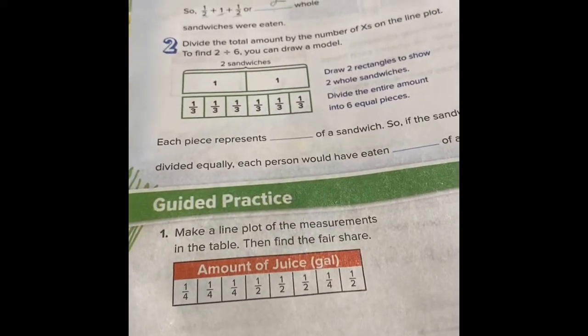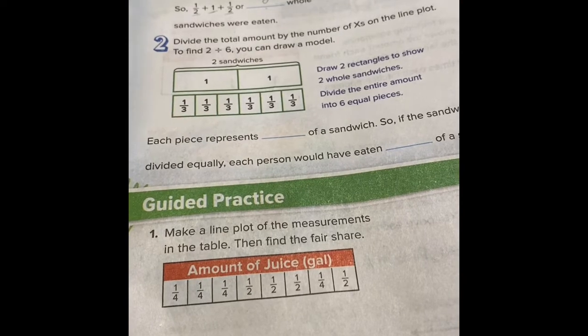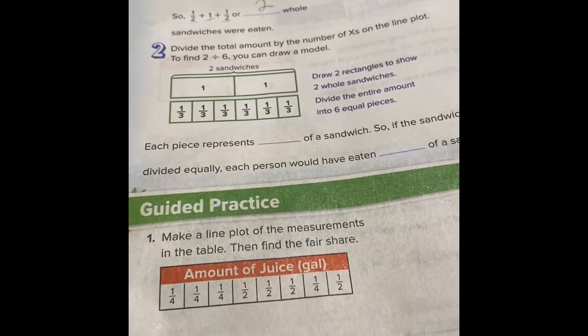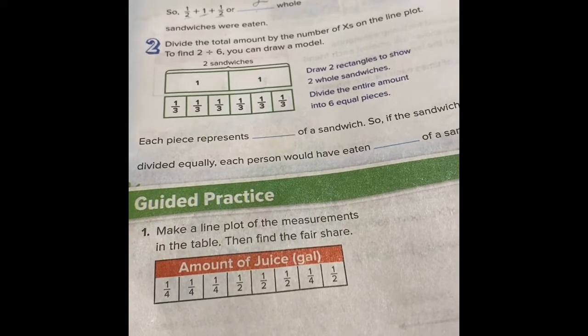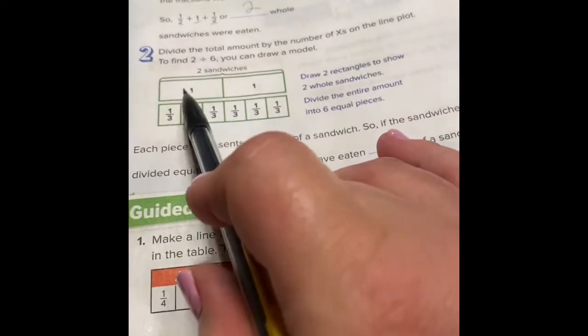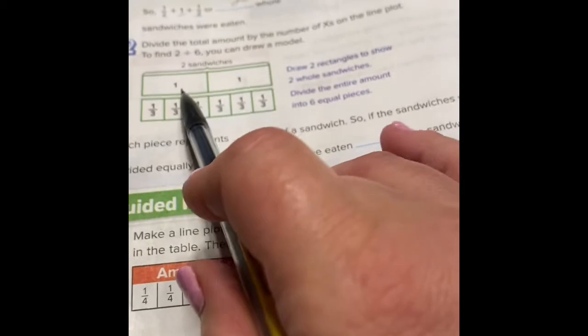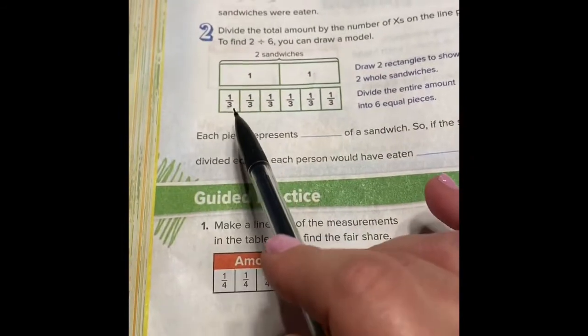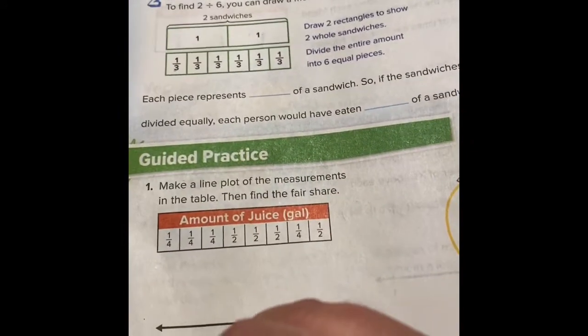Divide the total amount up by the number of x's on the line plot. To find 2 divided by 6, you can draw a model. So here are my 2 sandwiches. 2 can divide into 6 3 times. So that's where my 1/3 came from.